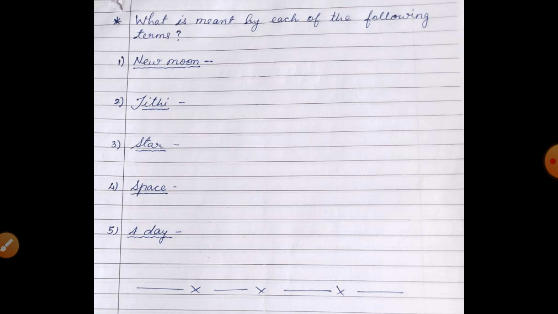Next question is, what is meant by each of the following terms? First one, new moon. Second, Tithi. Third, star. Fourth, space. Fifth, a day.